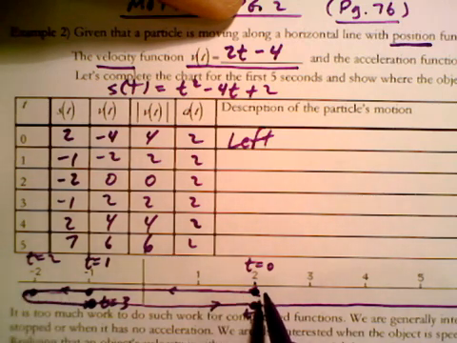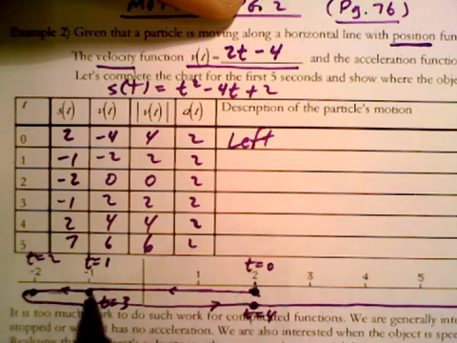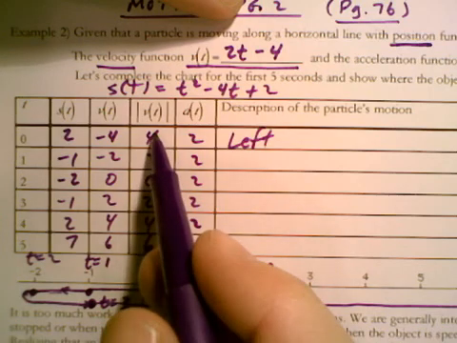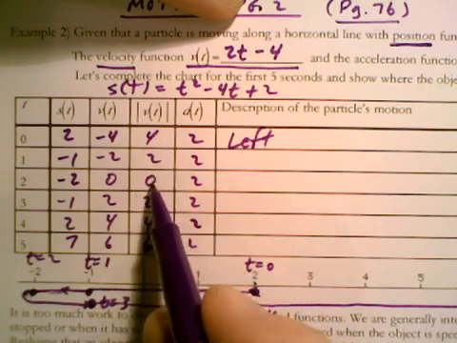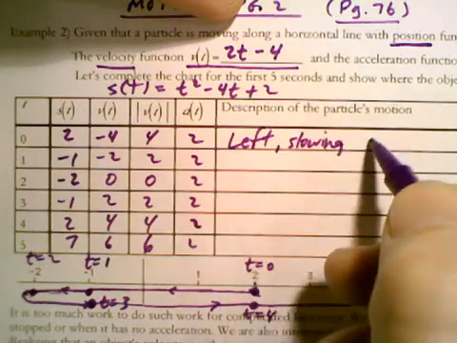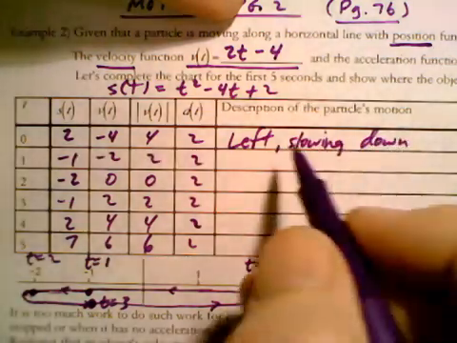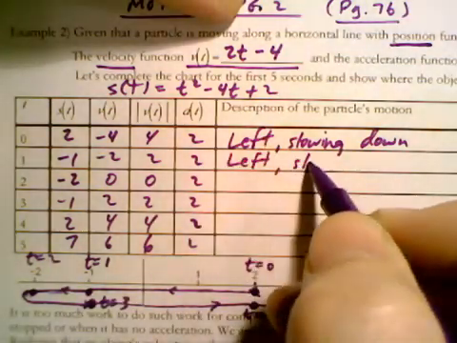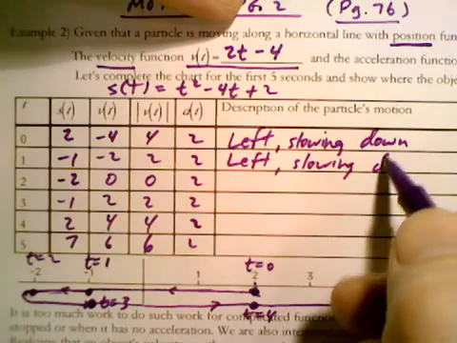If we're moving left and we're approaching a stop, notice here our speed is decreasing, from 4 to 2 to 0. Then we're slowing down. Okay. Same at t equals 1. We're still moving left, but we're also slowing down.